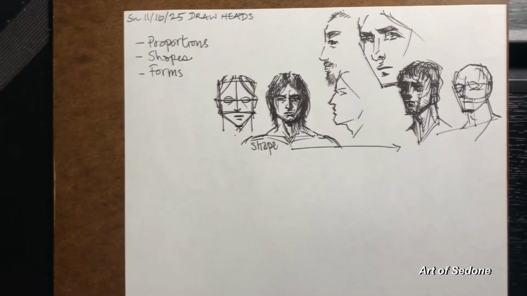It's Monday, November the 17th, 2025, and today's topic will be a continuation of a series that I'm doing about drawing heads from imagination. I think the next thing to focus on would be proportions.